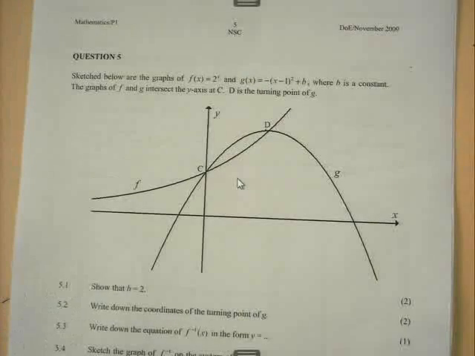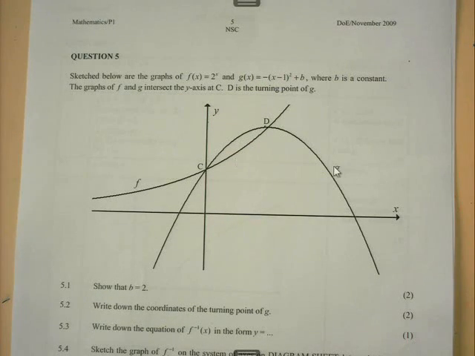The first question paper I'm having in front of me is of November 2009. The first question that I'm having this afternoon is of November 2009. I hope we can all see it. And we are going to start with question 5. And it reads as follows. Sketched below are the graphs of f of x, which is equal to 2 to the power of x, and g of x, which is equal to negative in bracket x minus 1 all squared plus b, where b is a constant.